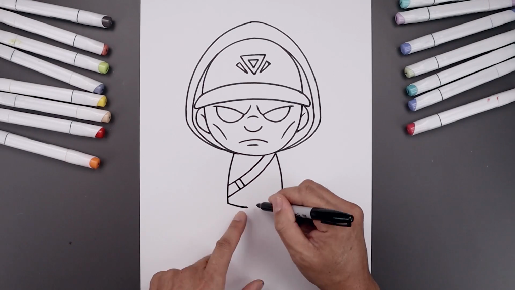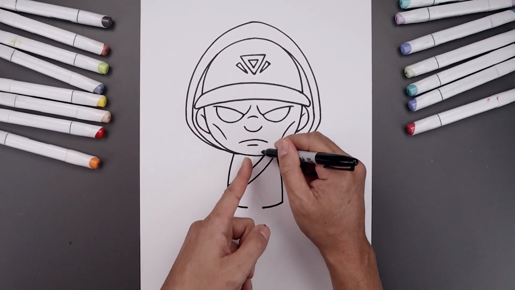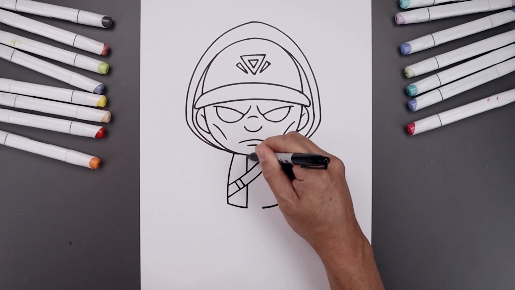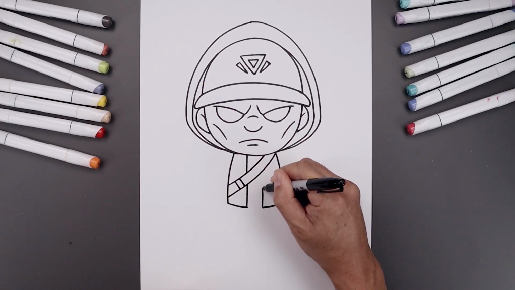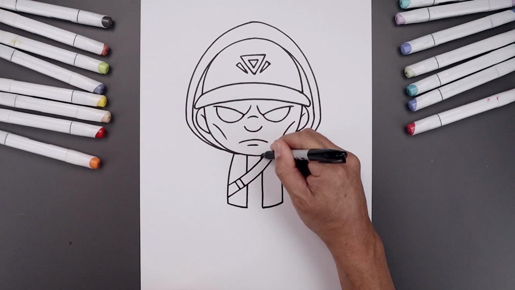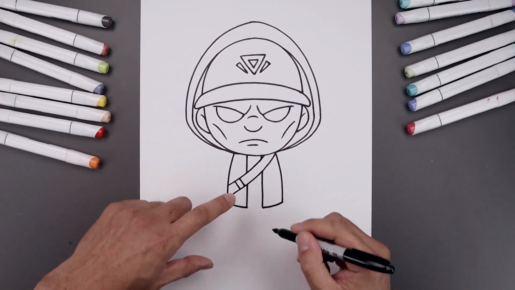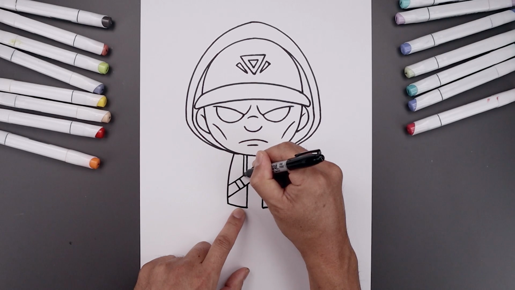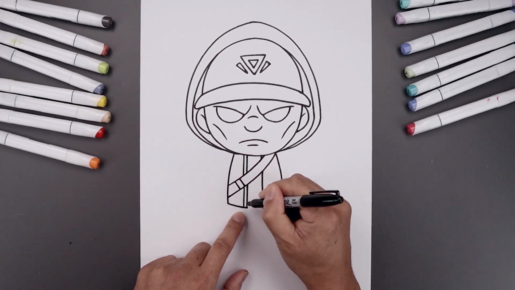Now you go back to the inside of the vest and draw 2 straight lines going in behind the strap up towards the head. So start with the left, going all the way up. And do the same thing on the right side. Let's trace the inside of the jacket, stepping out, bring that in behind the strap, down towards the bottom.